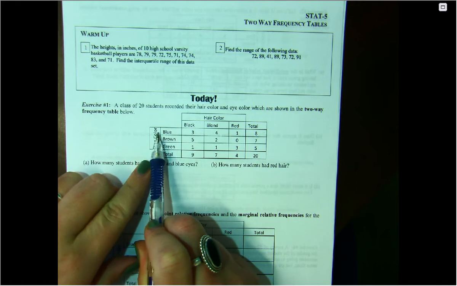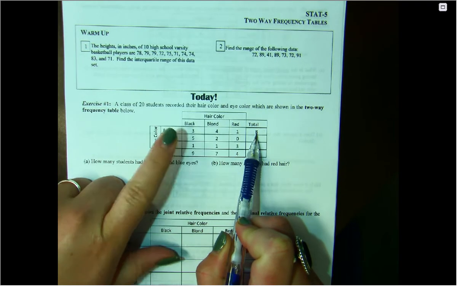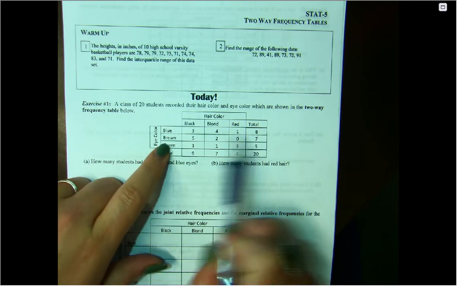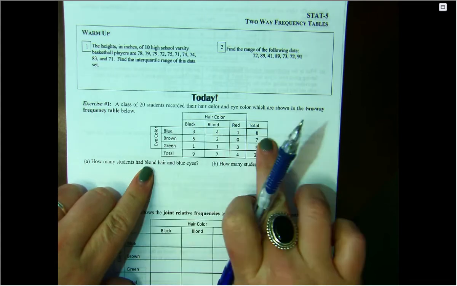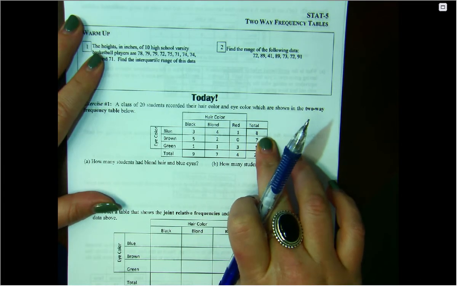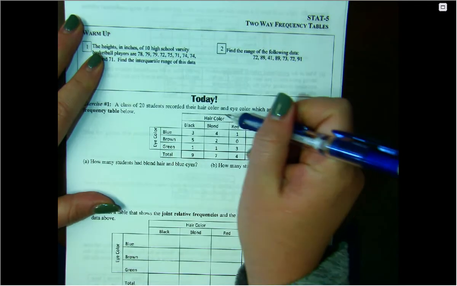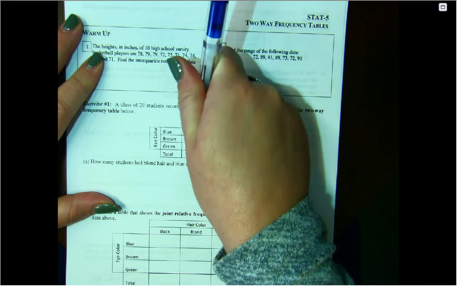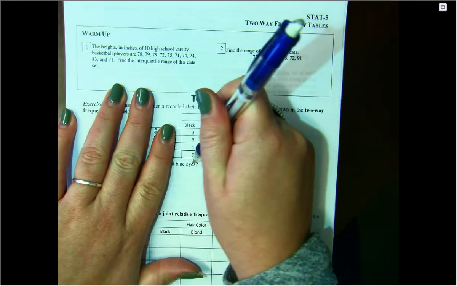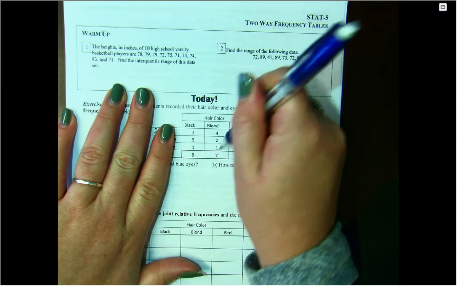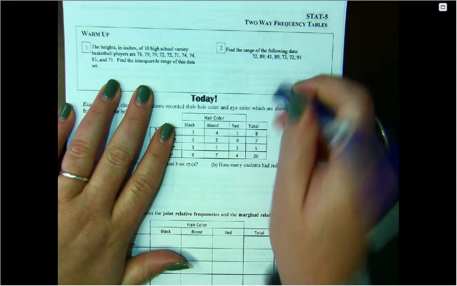So across this row, having blue eyes, there's 8 people who have blue eyes, 7 people have brown eyes, 5 people have green eyes. So that's one way. And then the second way, aka two-way, is down this way. So they're columns. So it's hair color. So down this column will tell you the total amount of people who have black hair. So 9 people have black hair, 7 people have blonde hair, 4 people have red hair.